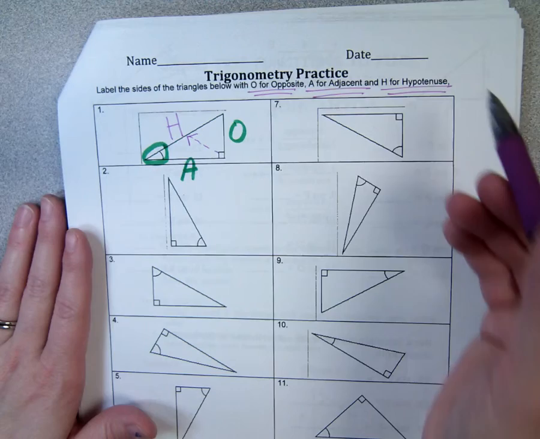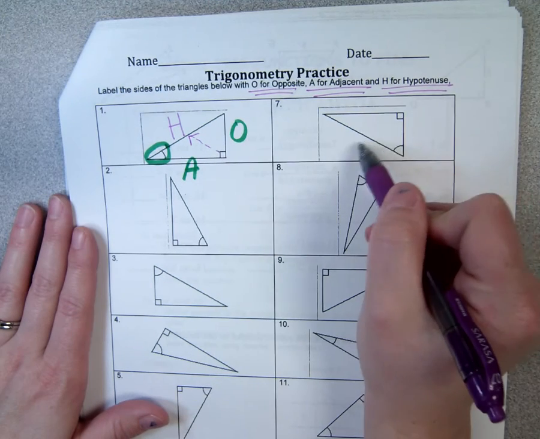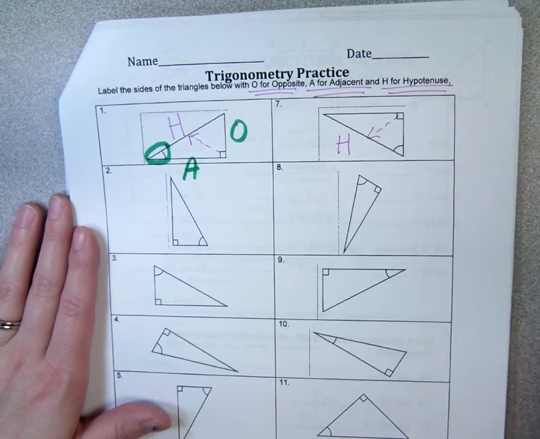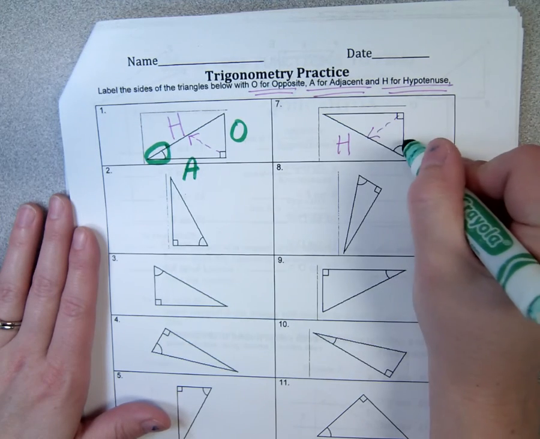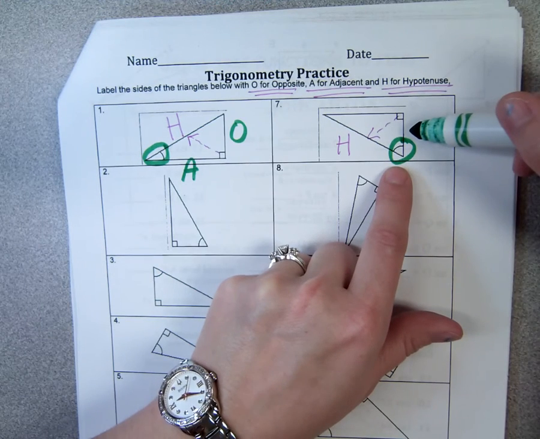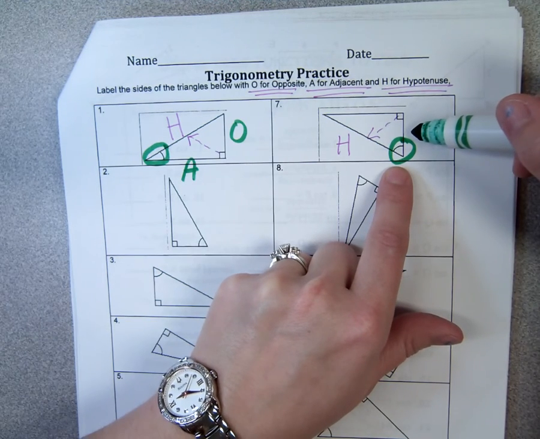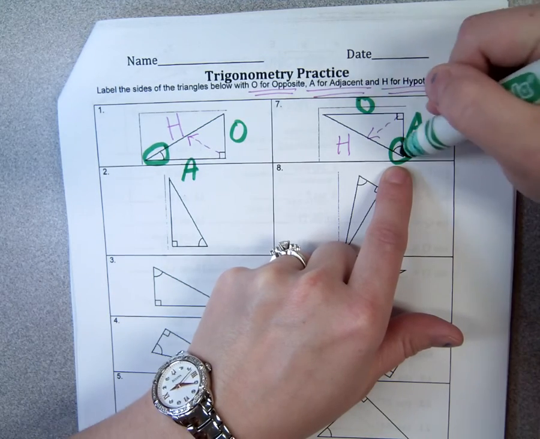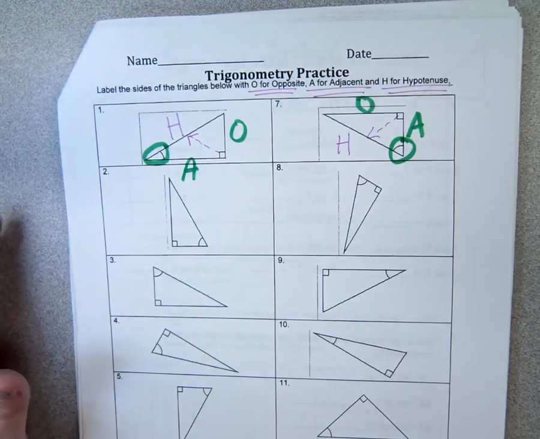Okay, so let's look at 7. So first I'm going to label the hypotenuse. The hypotenuse is across from the right angle, so that would be this side. So I'm going to give it an H. And then here's my little curve. So this is the angle they want you to go to. So what would you call this side? A, adjacent, because it's right next to it. And then this one would be O because it's opposite. It's across from the angle. You understand how to do this?